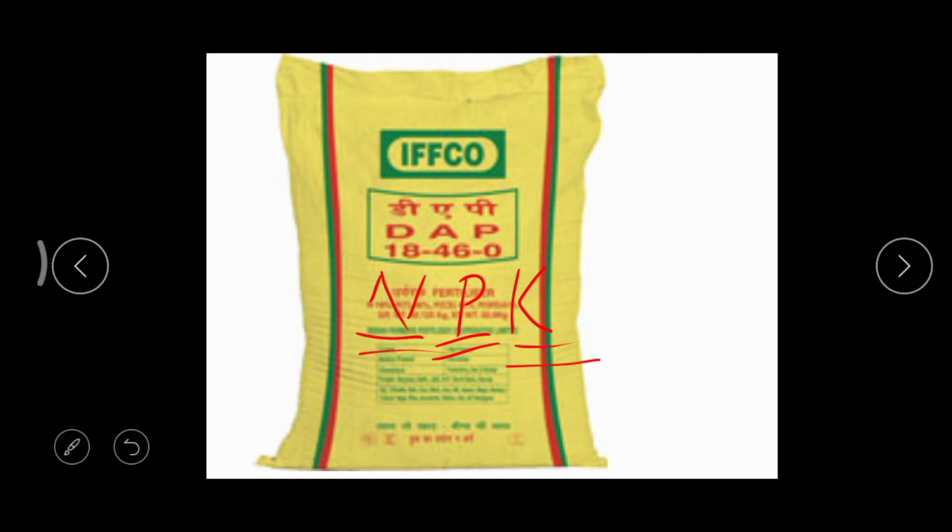In all the fertilizers we can find this kind of number, and it is called the NPK ratio. Here, the amount of nitrogen is 18%, the phosphorus 46%, and potassium is totally absent.